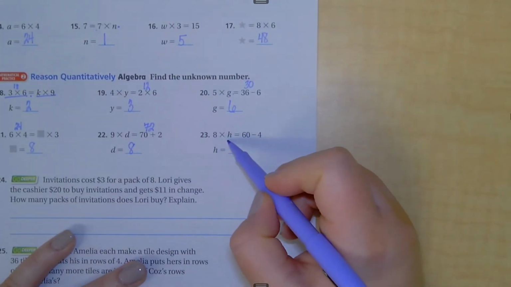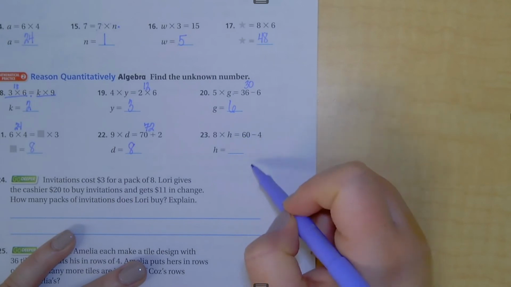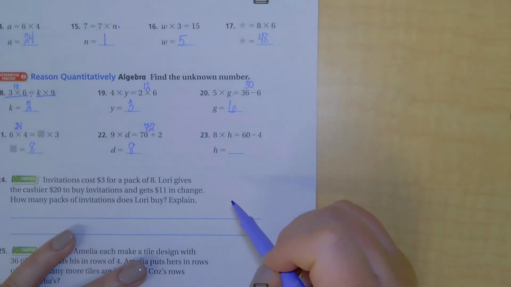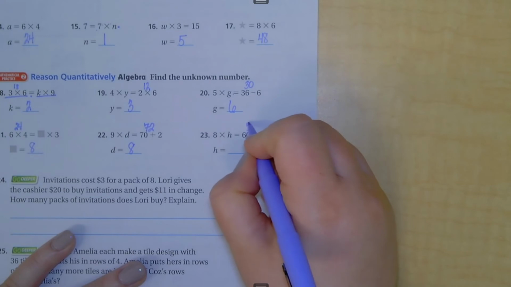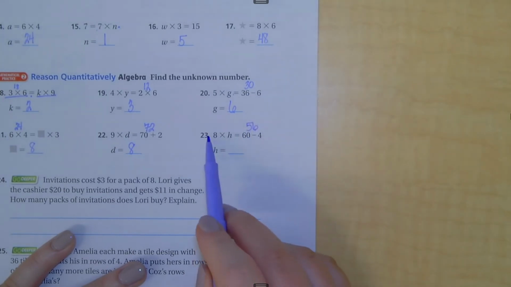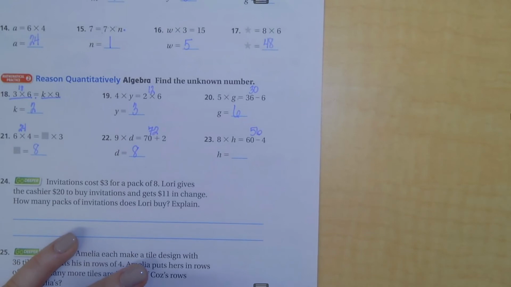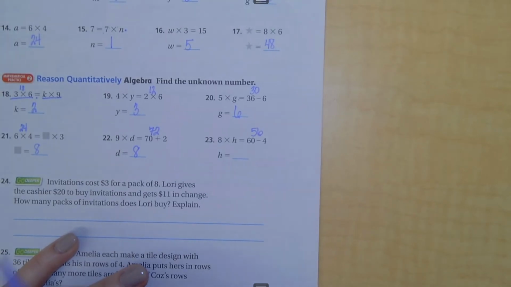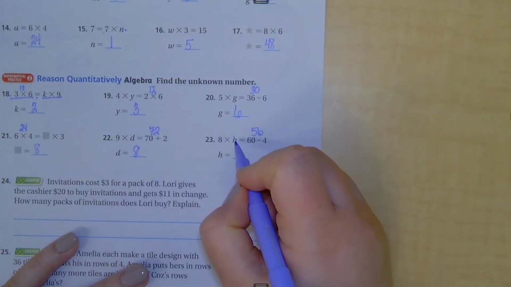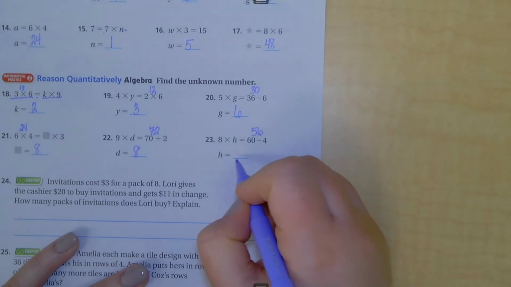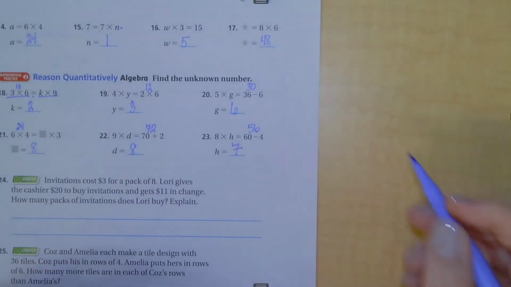Okay, 8 times H equals 60 minus 4. What is 60 minus 4? Well, 56. So I need to figure out 8 times what equals 56? Hopefully you said 8 times 7 equals 56. So H equals 7. Okay?